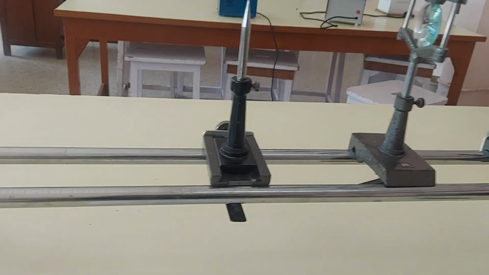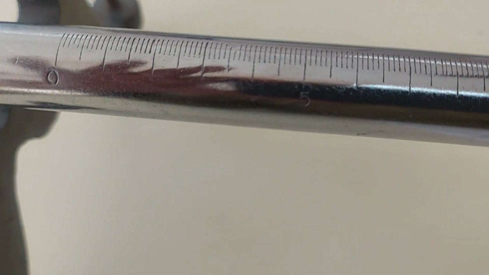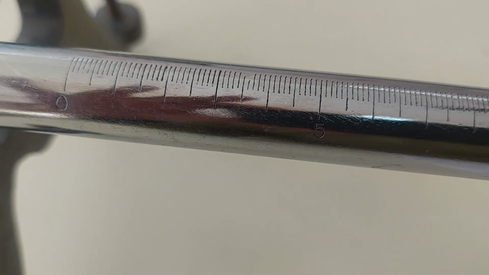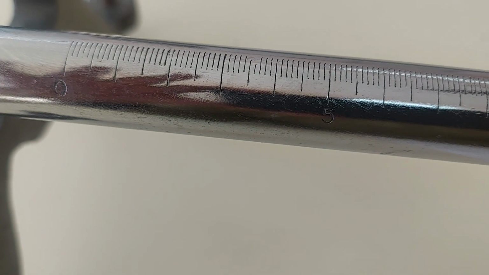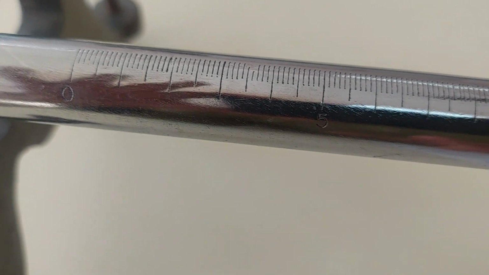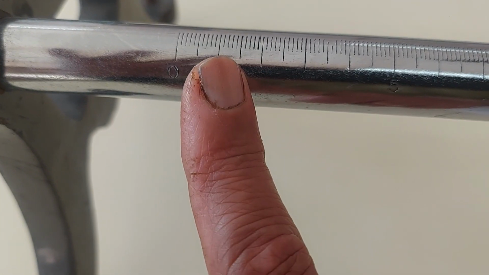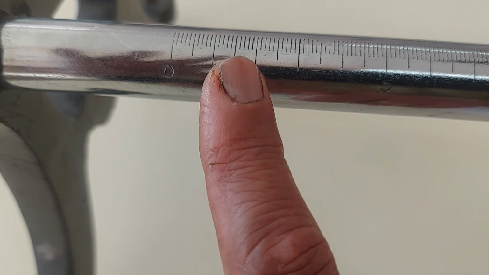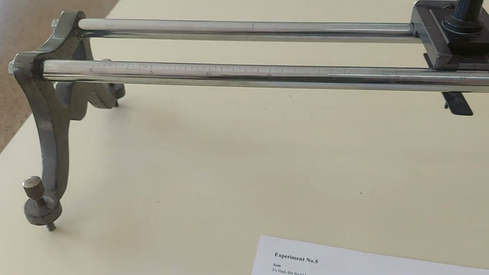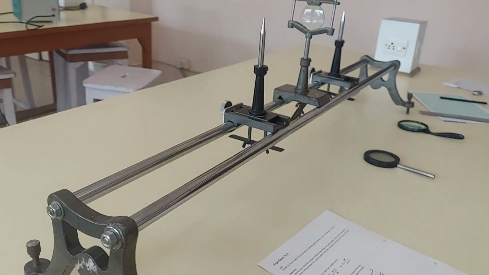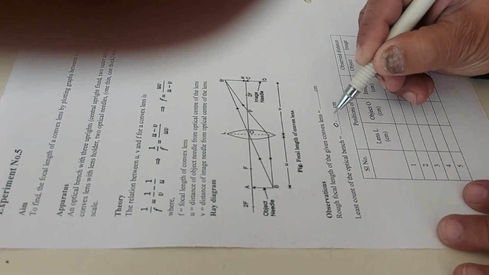Before that you also have to understand the least count of the scale that we are using. Here you can see that the scale has 0 to 10 mm written, and in between, when you find out the least count, it's 0 here and then 1 centimeter. So the least count will be 1 centimeter divided by the number of divisions, that is 0.1 centimeter or 1 mm. So starting with the procedure to find out the rough focal length. Keep on noting down everything on the sheet.